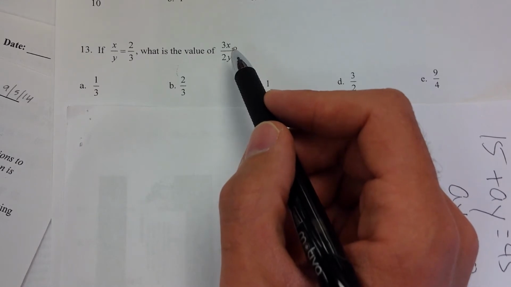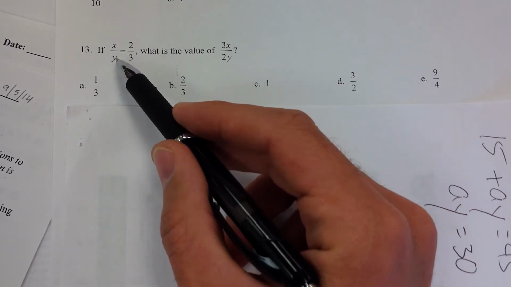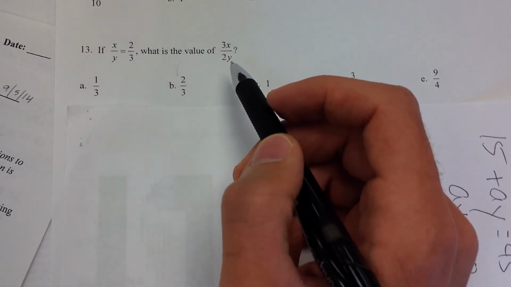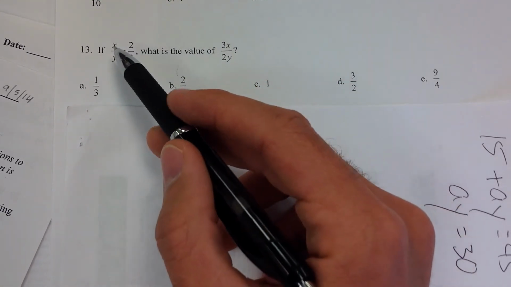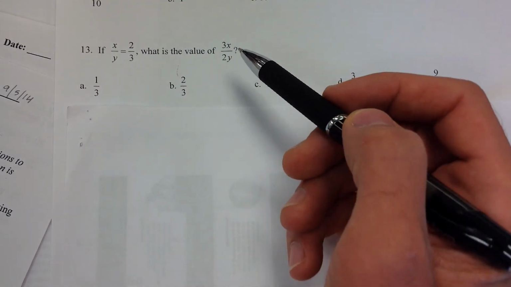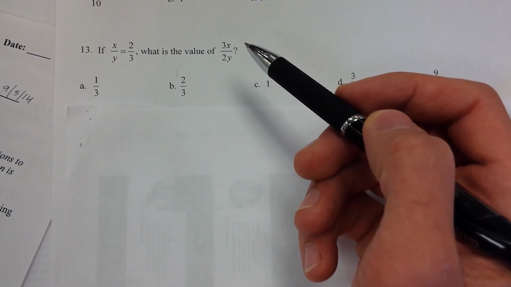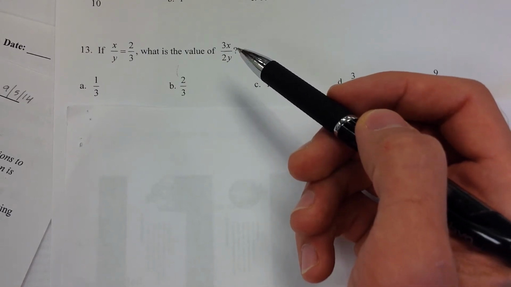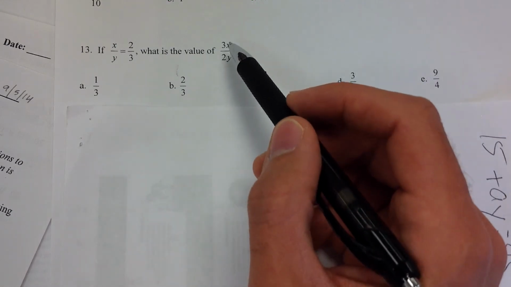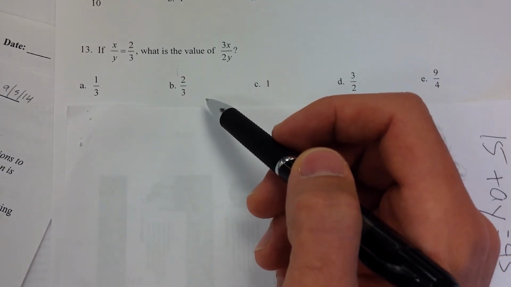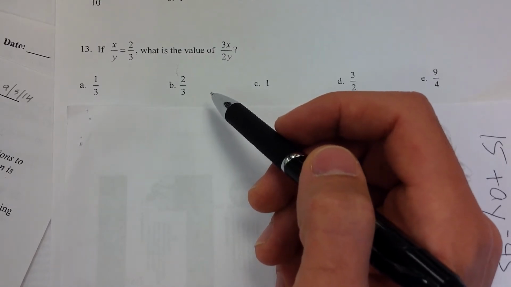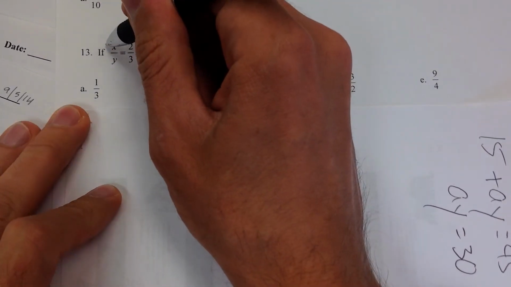So what could you multiply x over y by to make it? So answer my question. What can you multiply x over y by to get to 3x over 2y? Yeah. What can you multiply x over y by to get to 3x over 2y? 3 over 2. Does that make sense? Yeah. Okay.